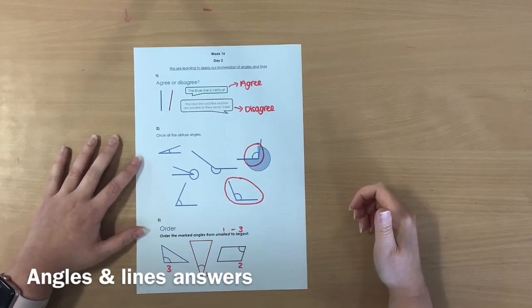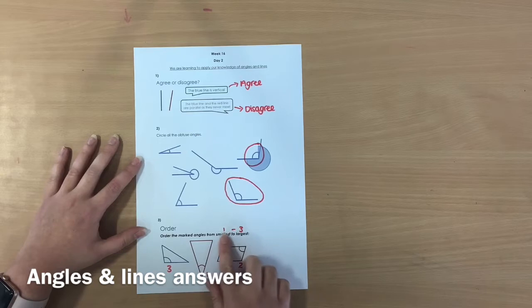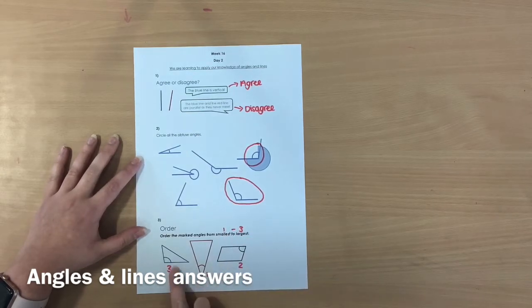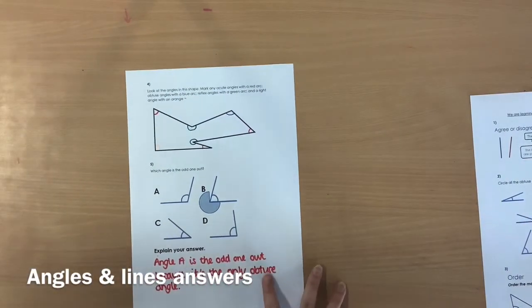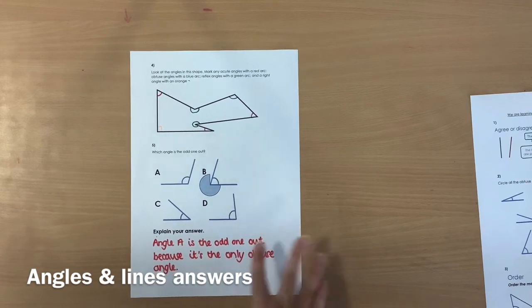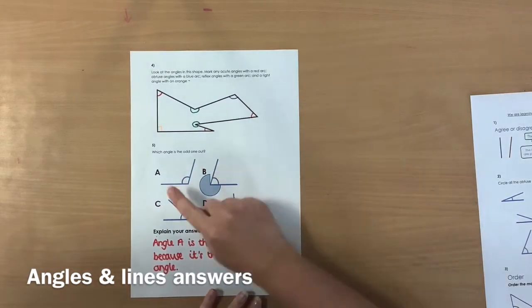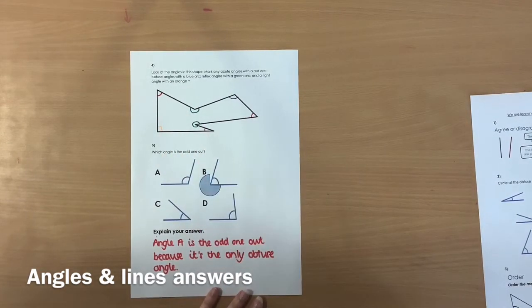Number 3, you had to order the marked angles from smallest to largest. Just to help me here, I just did a 1 to 3, so this being my smallest, 2, and then this being my largest angle. Question number 4, don't worry if you didn't have the correct colours, but hopefully you used some different colours, that is fine. So just identifying the angles there.